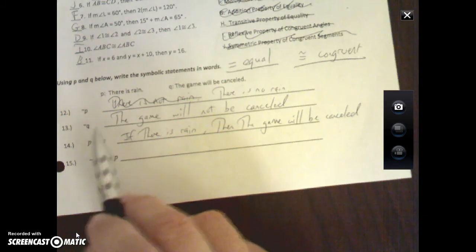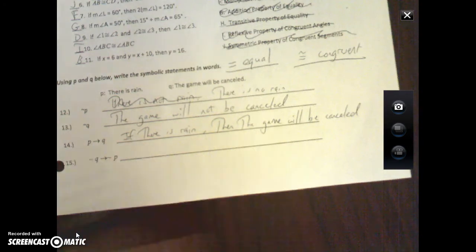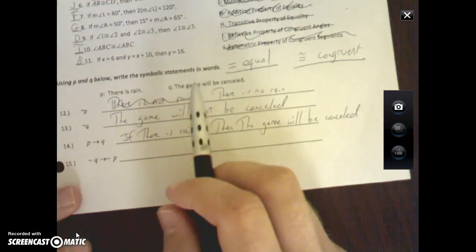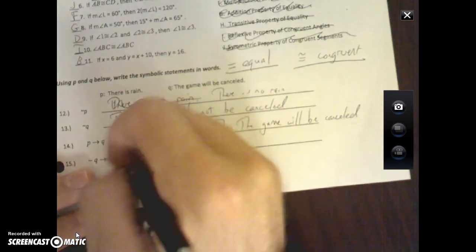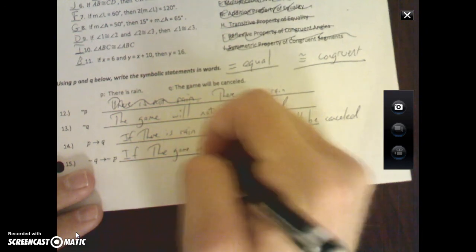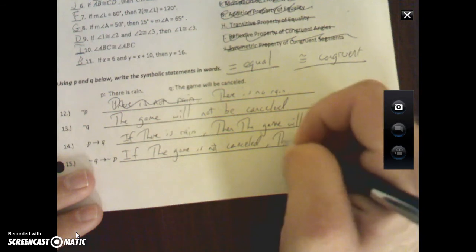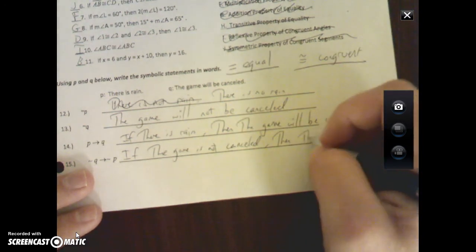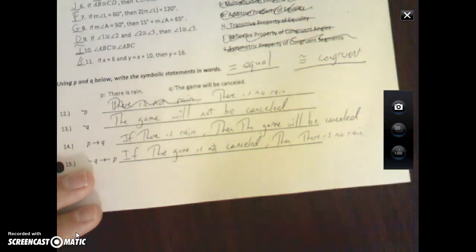Notice that up here I didn't have if and then, because these are just statements. There's no implies. Okay, that was one thing I noticed on the last quiz. We did a lot of that. Negation Q implies negation P. So again, this is my first one now, but now I need the word not in there. If the game is not canceled, then there is no rain. Okay?